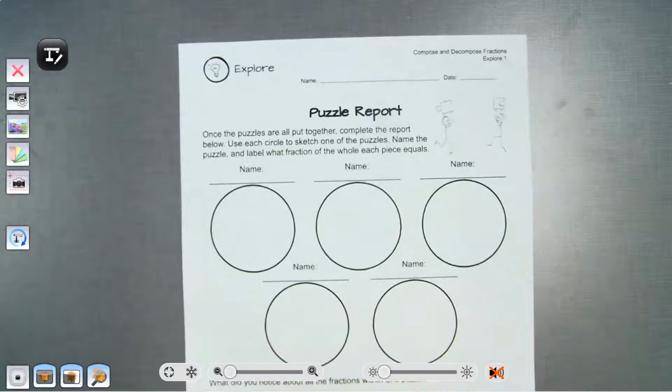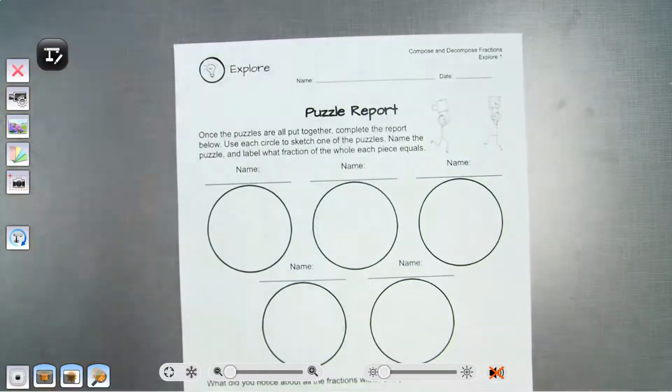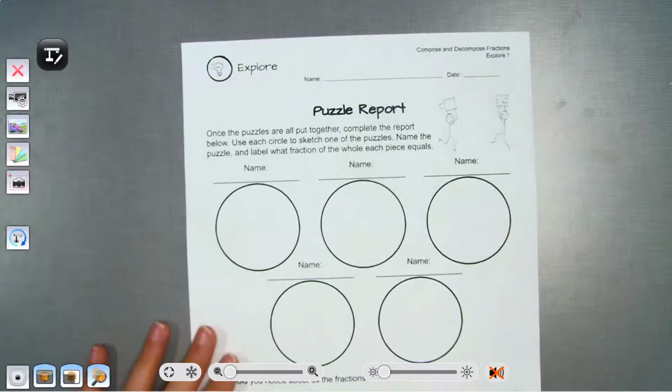What we're going to do today is look at some puzzle pieces, and we're going to be finding out our equal parts and our unit fraction. For the first puzzle piece, you'll need the handout that says puzzle report, and it says once the puzzles are all put together, complete the report below. Use the circles to sketch one of the pieces, name the puzzle, and label what fraction of the whole each piece equals.